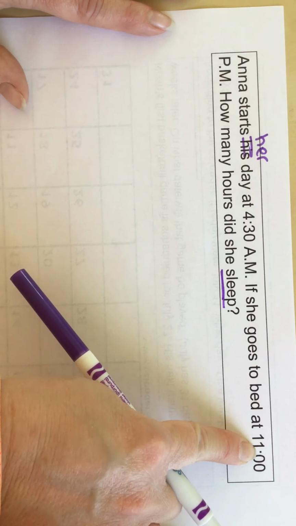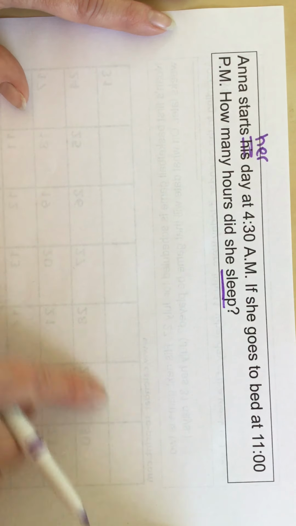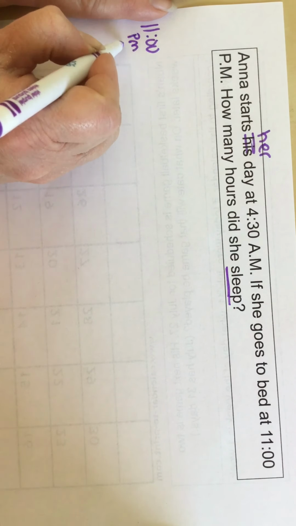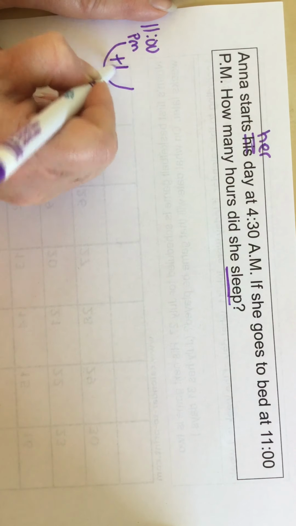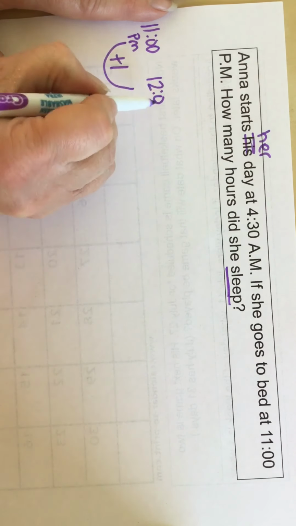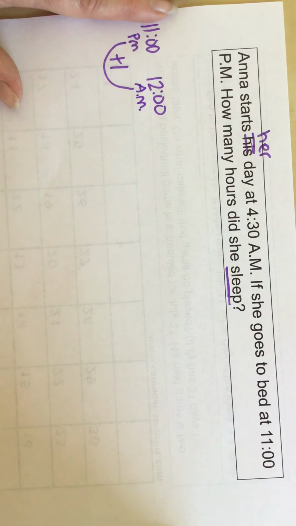So I'm going to start with 11 p.m. and I'm going to work my way to 4:30. So I'm going to start by adding my hours. So when I go from 11 p.m. and add an hour to 12, it's going to switch to a.m. because it's in the middle of the night.